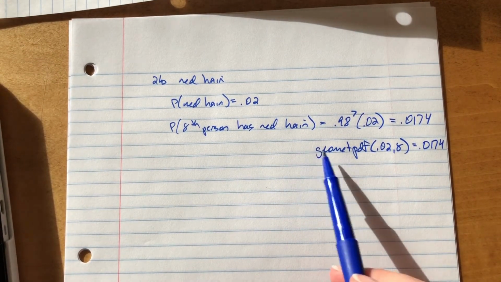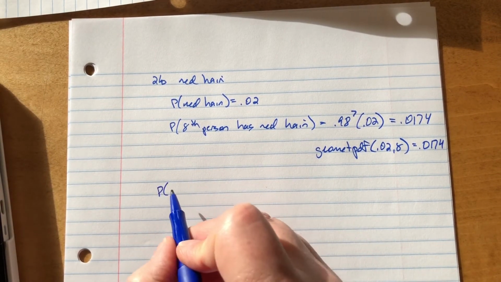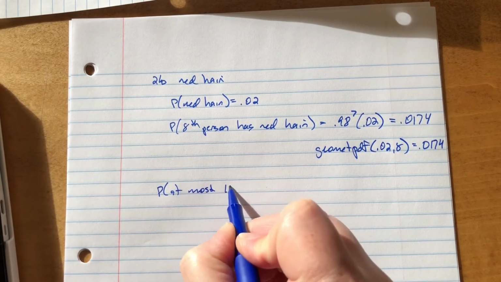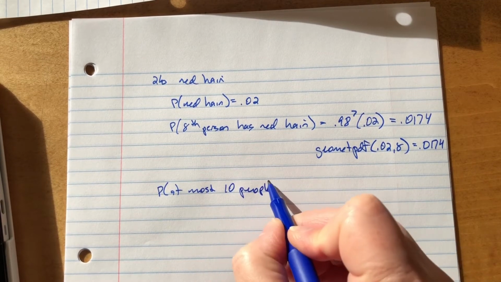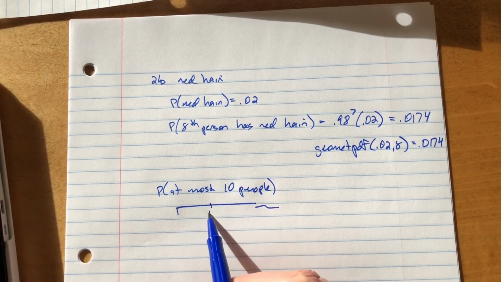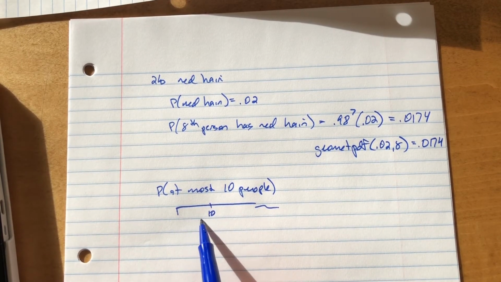All right, but where this will come in handy is if I want to know what's the probability that I have to ask at most 10 people before I find somebody with red hair. So I've got 1 to whatever, and there's my 10. So at most 10, so I could ask 1, 2, 3, 4, 5, 6, 7, 8, 9, or 10.